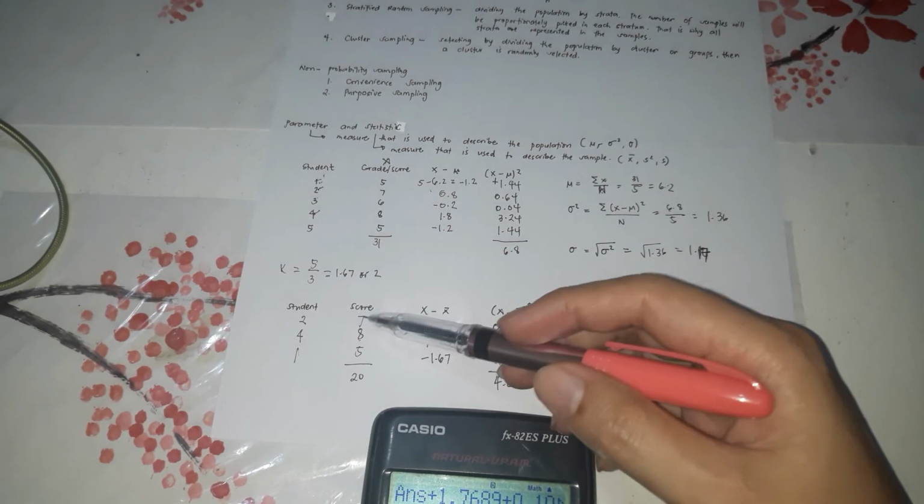The n is 1, 2, 3. 3 minus 1 is 2. So 4.6667 divided by 2 is 2.33335. So the sample variance is 2.33335. The square root of that is the standard deviation, which is 1.53 rounded off. So that's the sample standard deviation. Sample mean, sample variance, sample standard deviation.